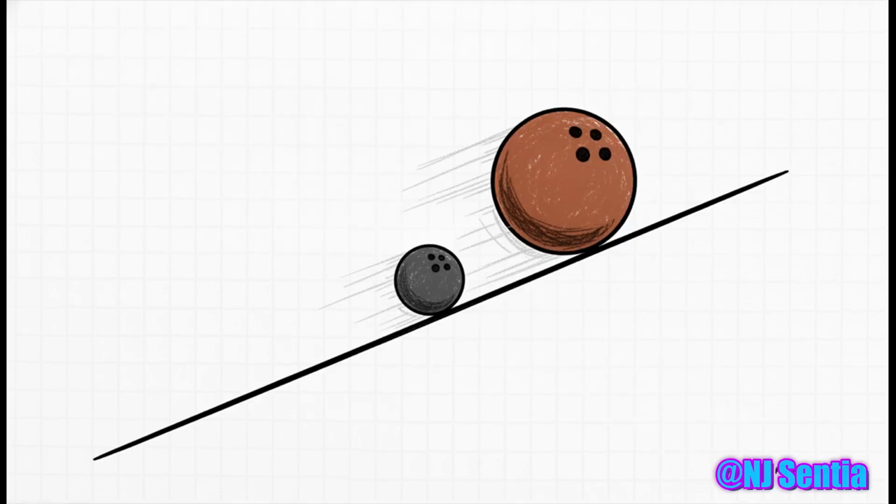But here is the truly mind-blowing part of all this. Mass and radius literally do not matter in these races. It is purely about the geometric shape. Amazingly, a tiny solid glass marble and a massive solid bowling ball will tie perfectly in a race down the exact same ramp. It's a wildly counterintuitive visual, and it's exactly why professors love demonstrating it in lecture halls.